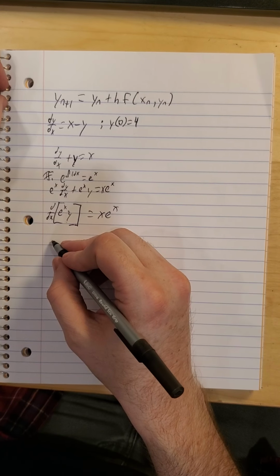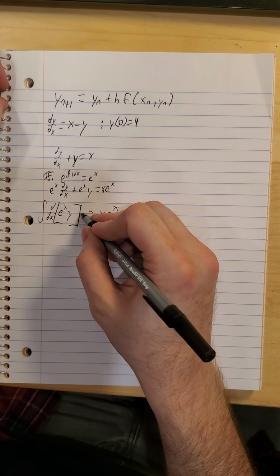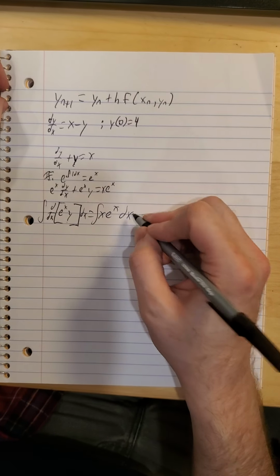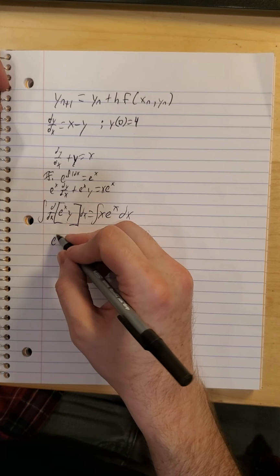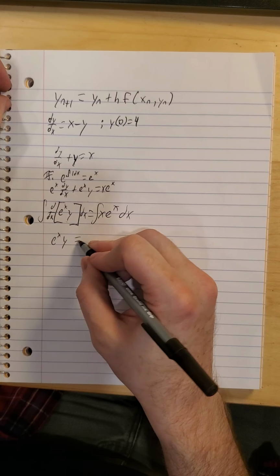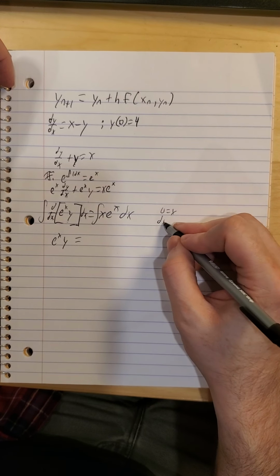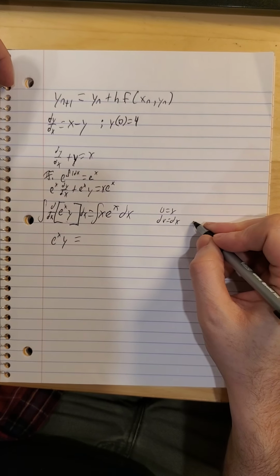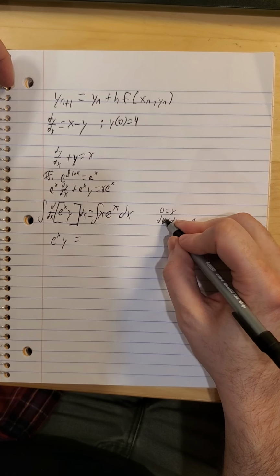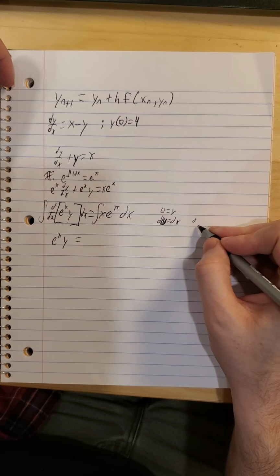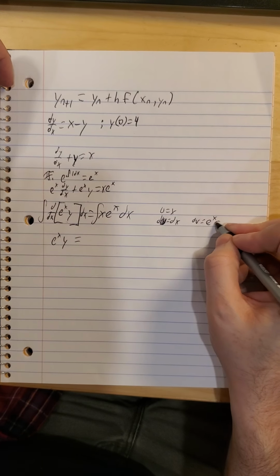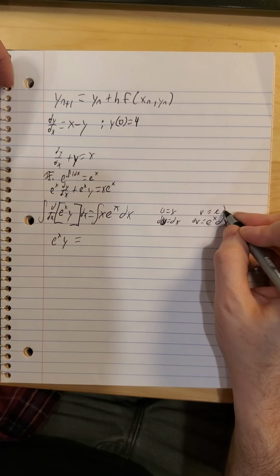So integrate both sides. Then we have e to the x times y is worth, so u here is x, dv is dx, du is dx, dv would be e to the x times dx, v would be e to the x.